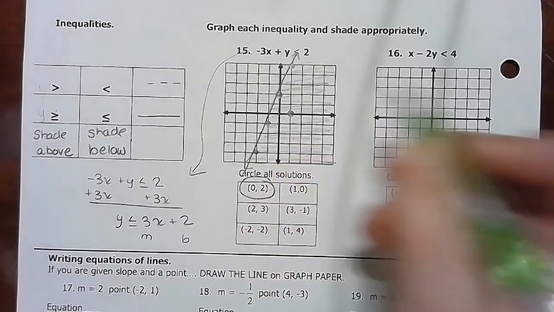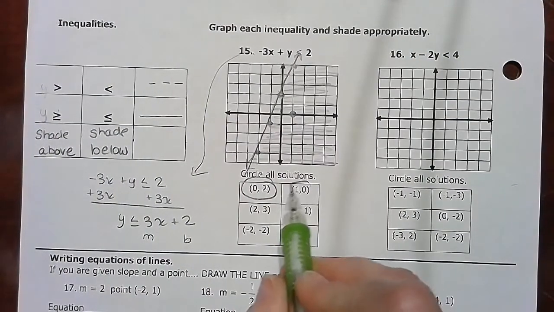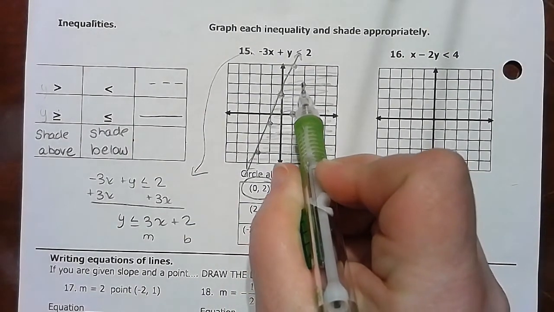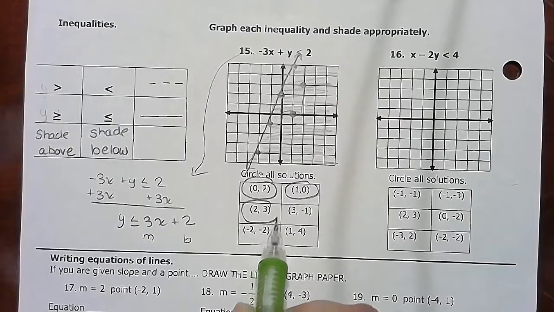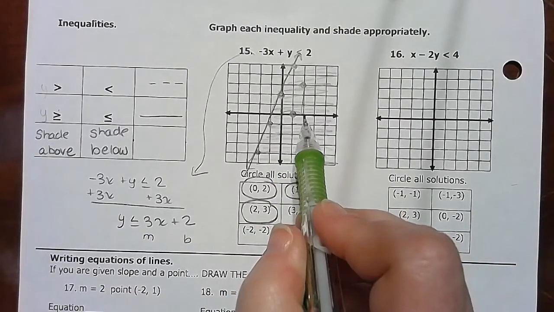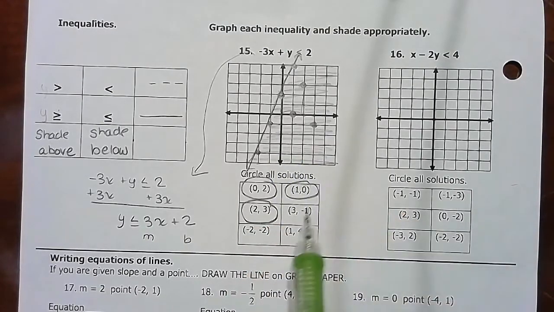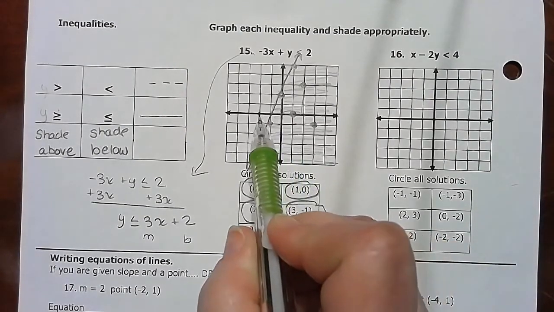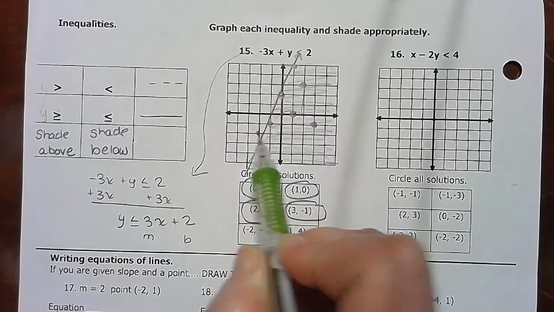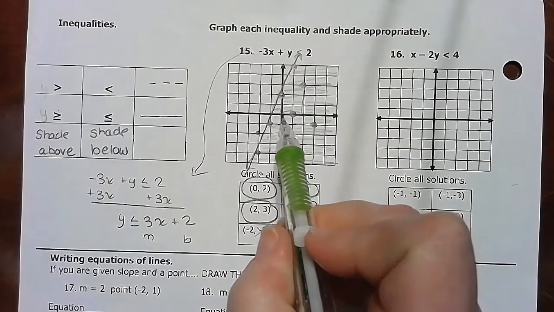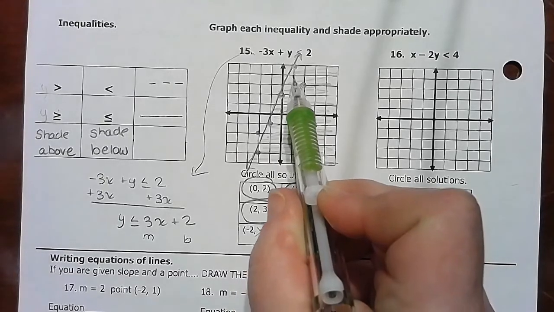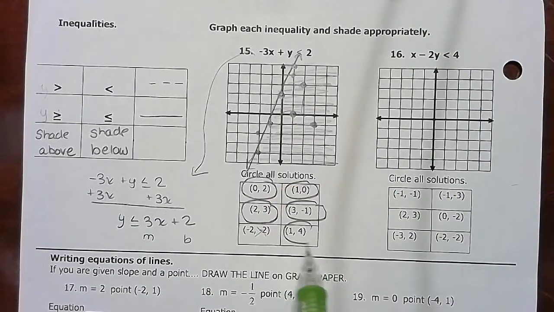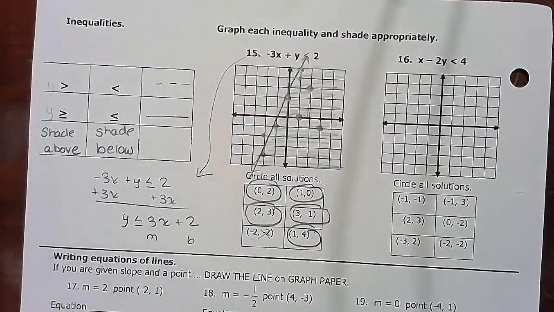1, 0 is right here. That's also a solution. And then 2 up 3, yep, that's part of my shaded area as well. And then 3, negative 1, again, part of my shaded area. And then negative 2, negative 2. That's just outside, so that does not work. And then 1, 4. That works too. 1, 2, 3, 4, right here. It sure does. So all of them except for 1 worked, okay?